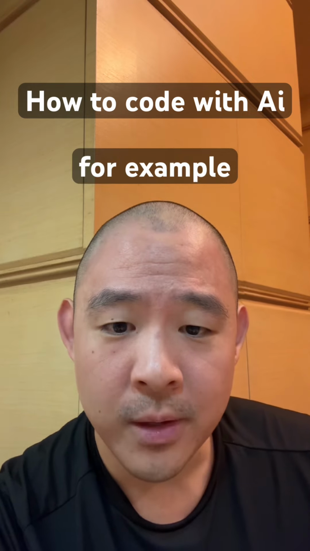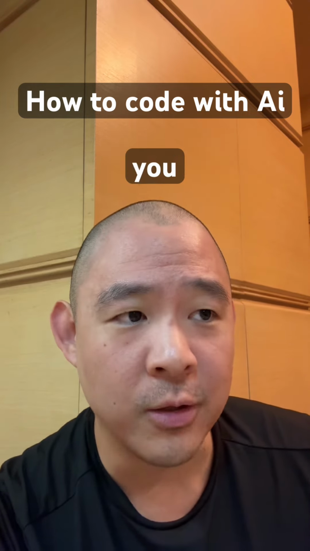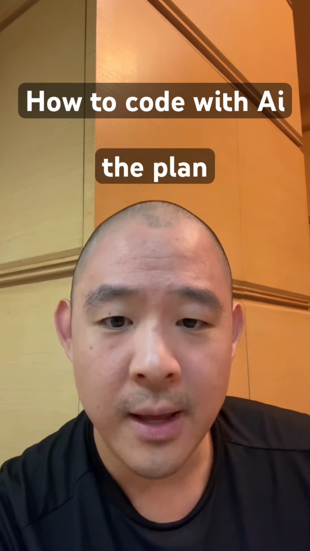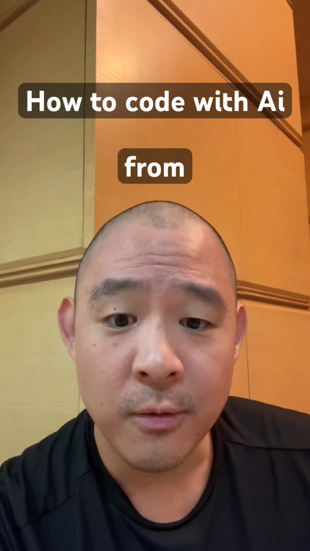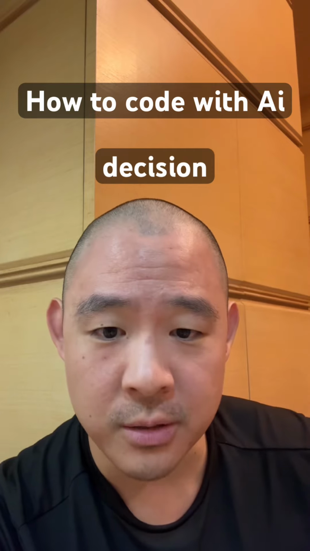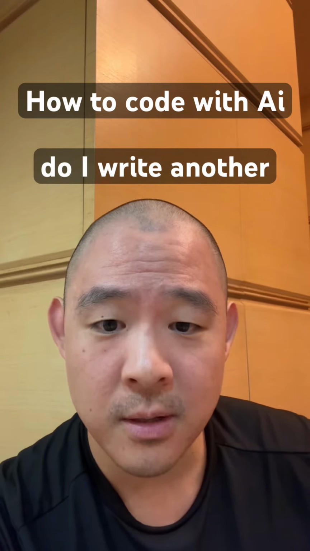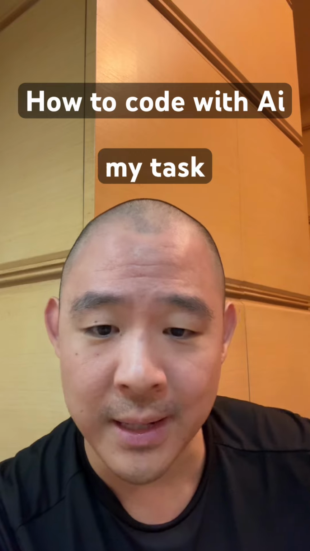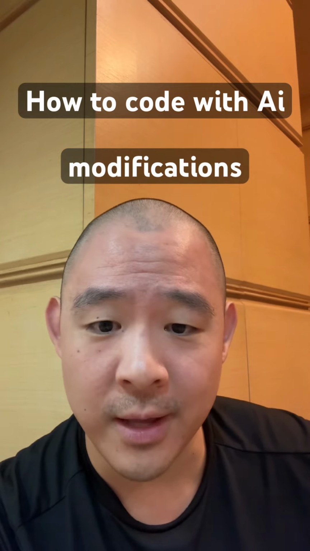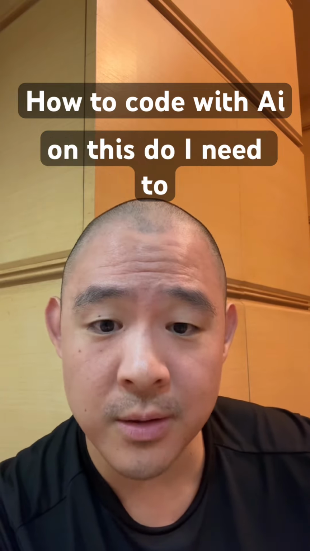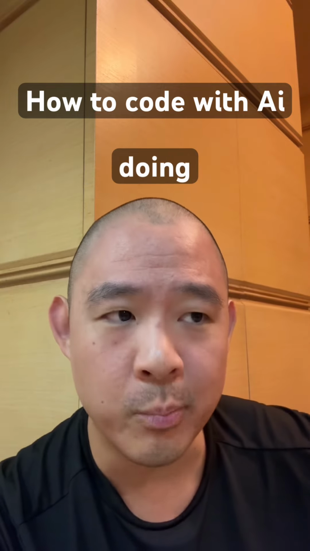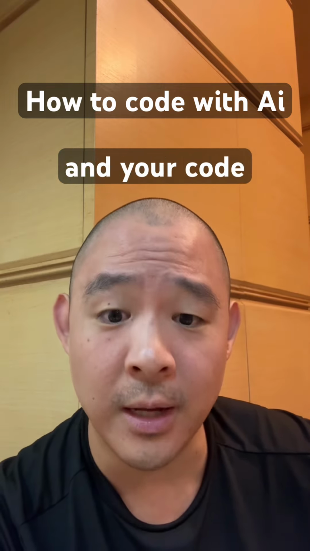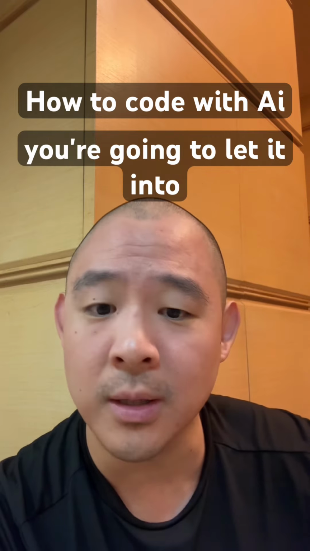So for example, the LLM returns some stuff and you review the code or you review the plan and it fulfills your minimum requirements. From there, your next decision is, what are my next steps? Do I write another prompt to advance my task, make small modifications to make improvements on this? Do I need to make small adjustments, etc.? Everything you're doing builds on the task that you're doing, and if your code is acceptable, you're going to let it into your code base.